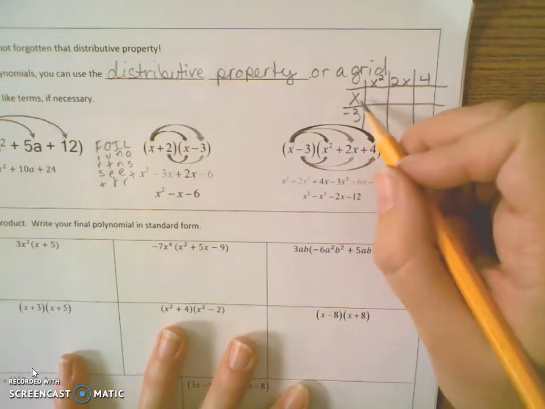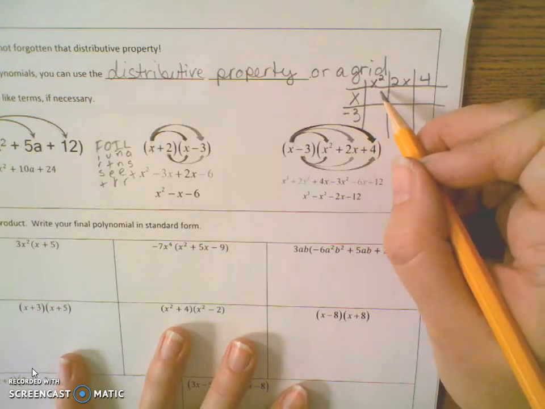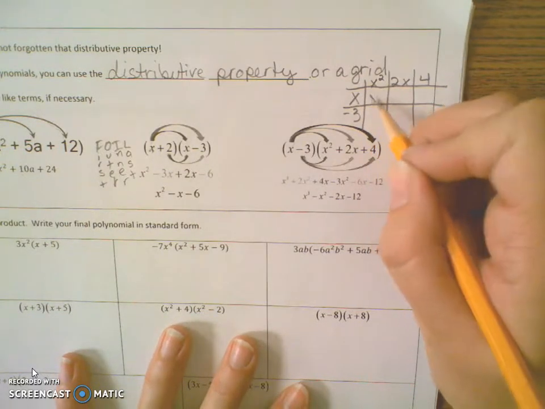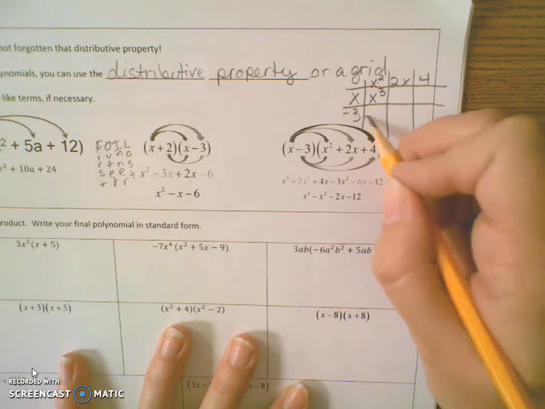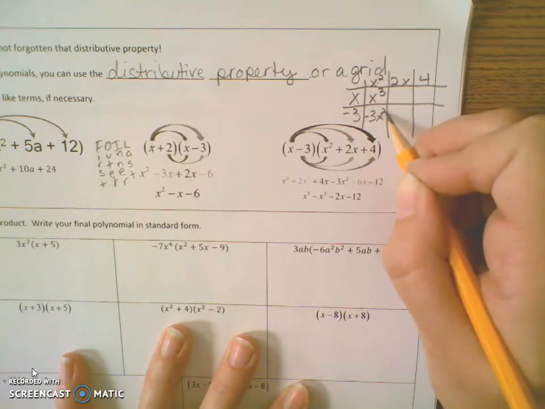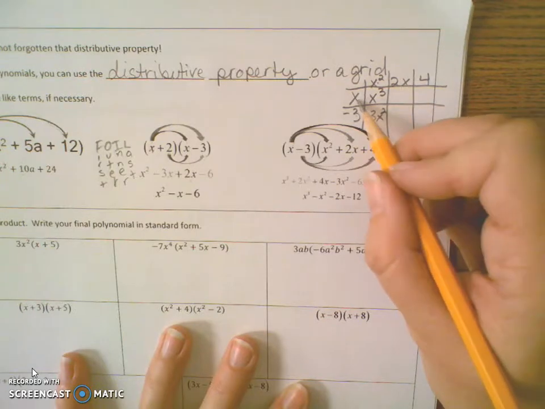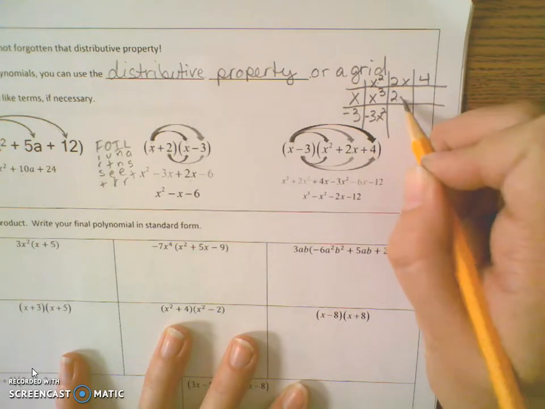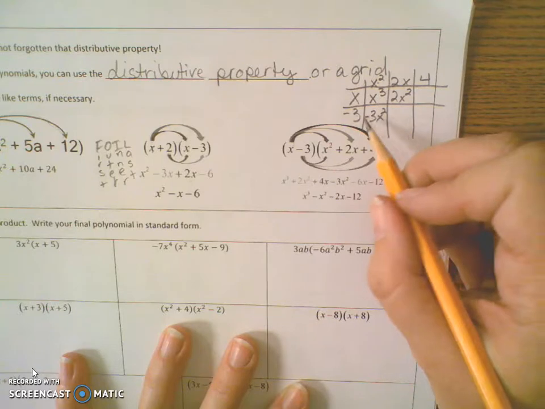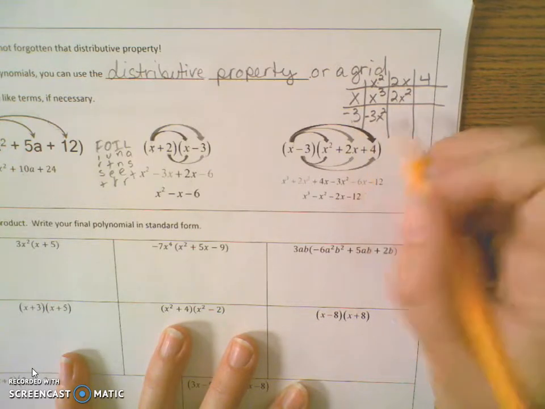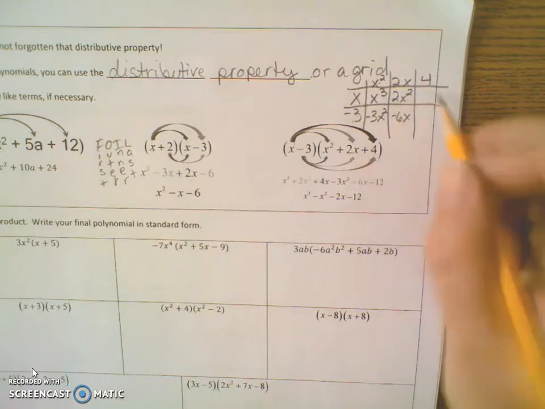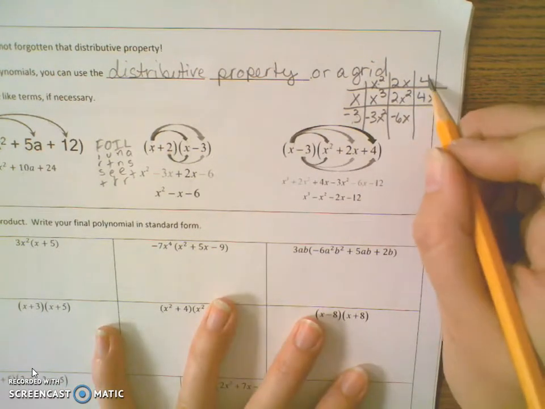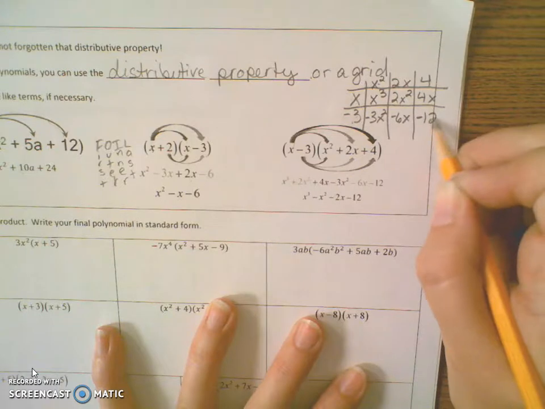Like that. And so I would just multiply each of them in there. So x times x squared is x to the third, and then x squared times -3 is -3x squared, and then x times 2x is 2x squared, and then 2x times -3 is -6x, 4 times x is 4x, and then 4 times -3 is -12.